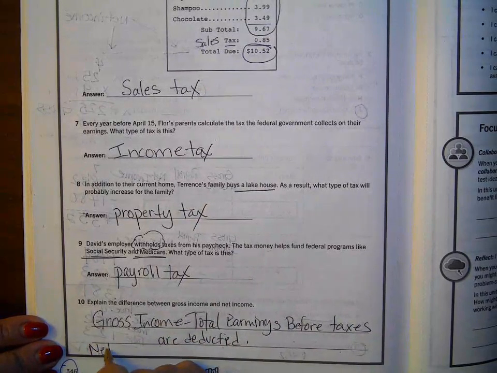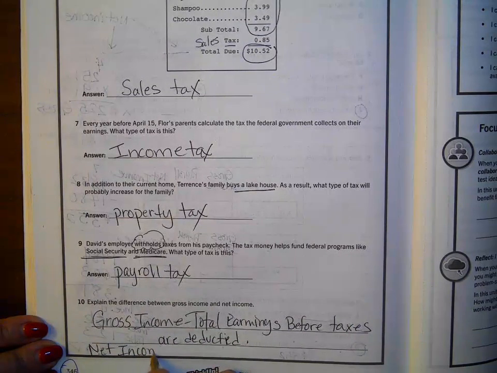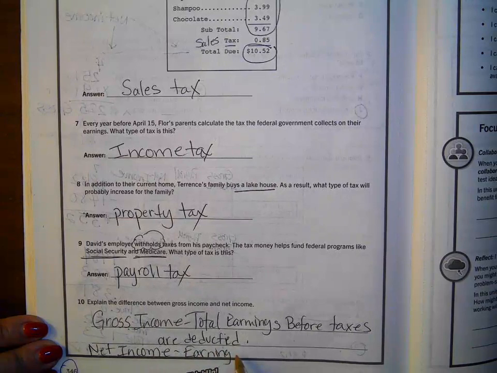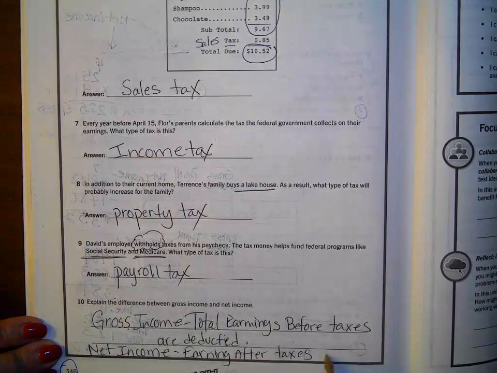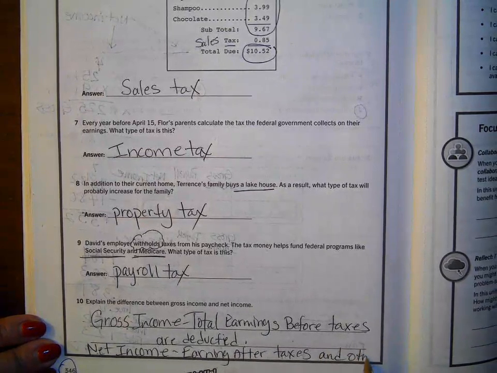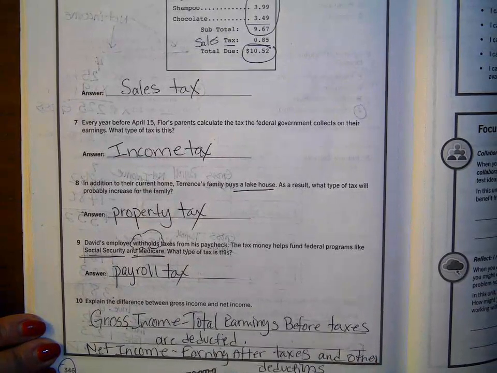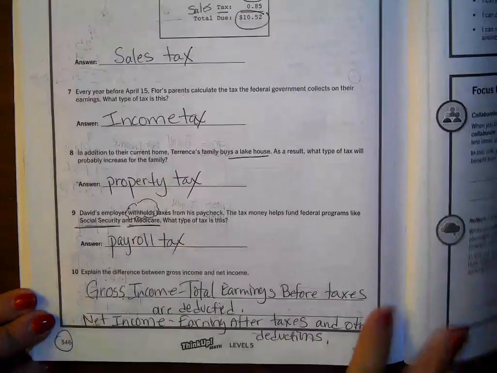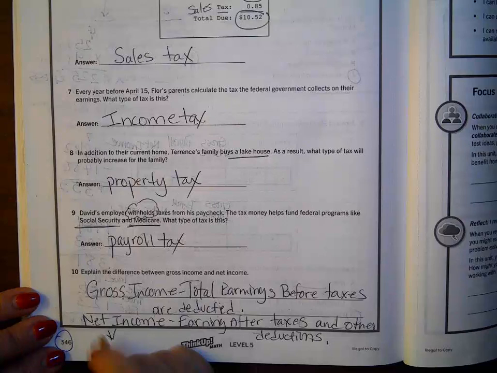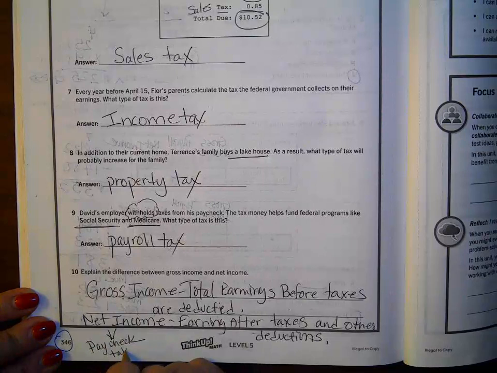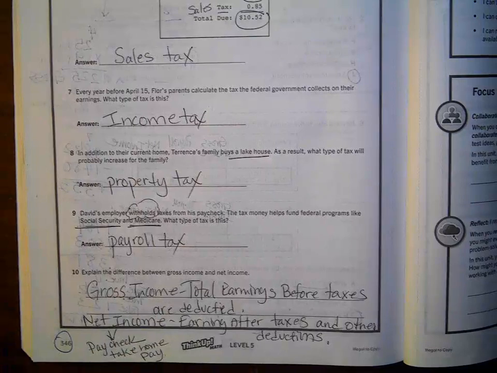And net income is the earnings after taxes and other deductions. There you go. Another thing that you can remember, net income is going to be paycheck, take home pay. Okay, that's all net income.